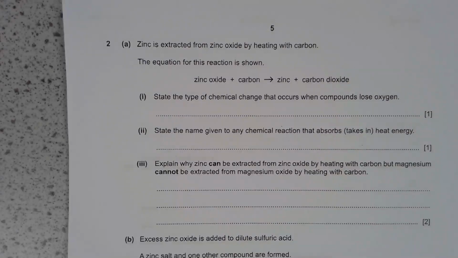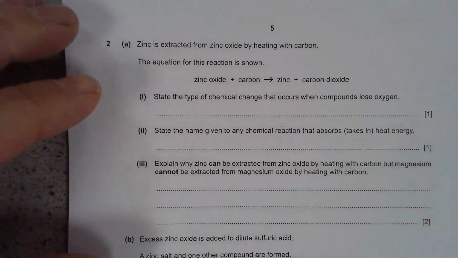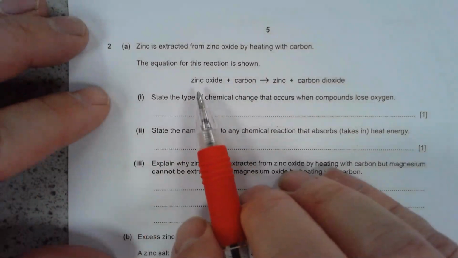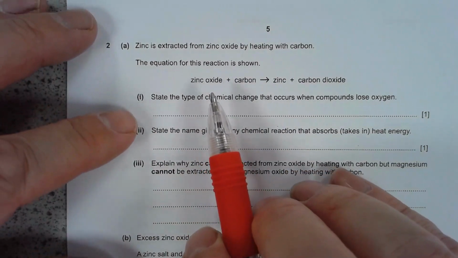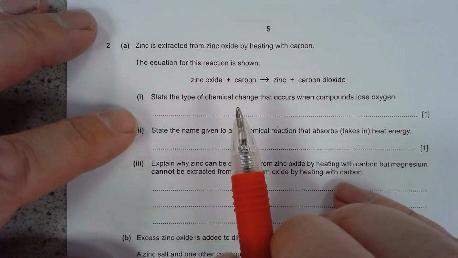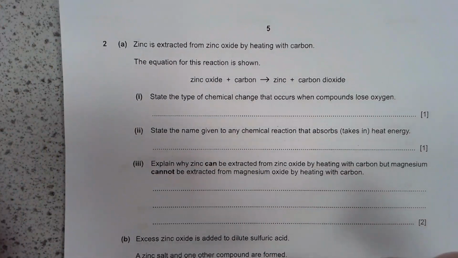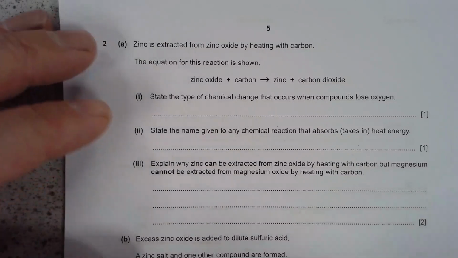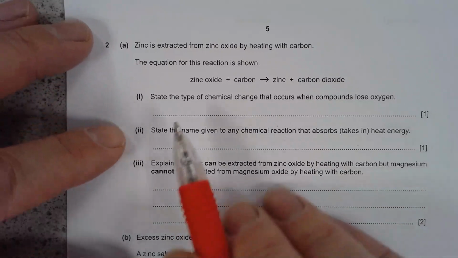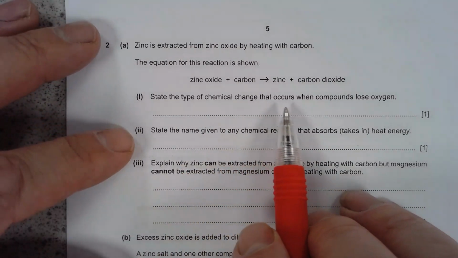Look at analysing the question, which says that the equation for this reaction is shown. So you're shown zinc being extracted using carbon. We did this when we talked about inorganic chemistry. We talked about how we turn things like copper carbonate into copper, and how we turn iron oxides into iron. Particularly useful process. So we state the chemical change that occurs when the compounds lose oxygen.